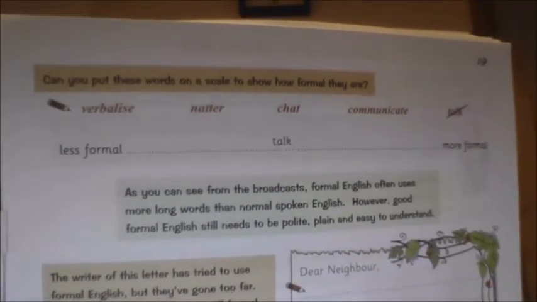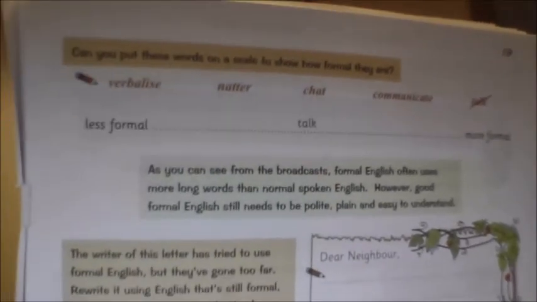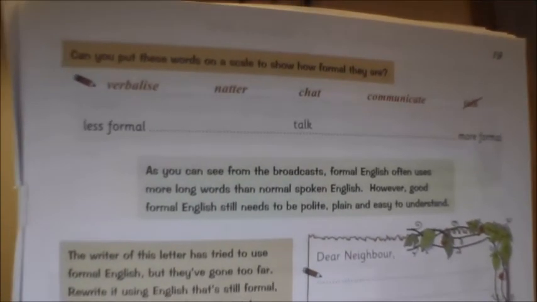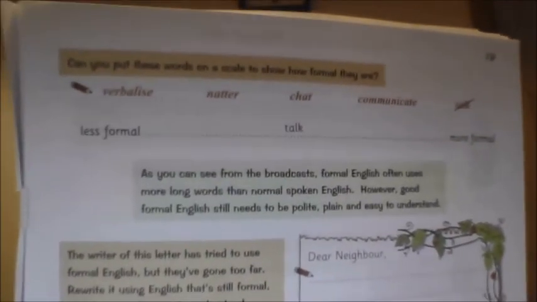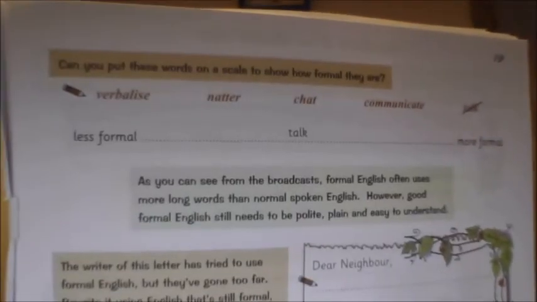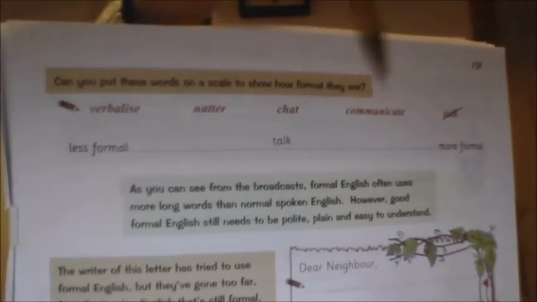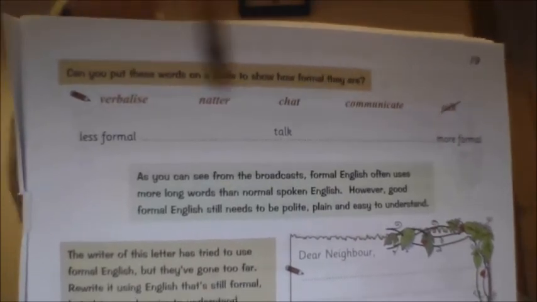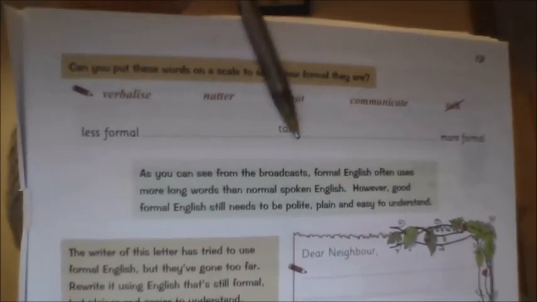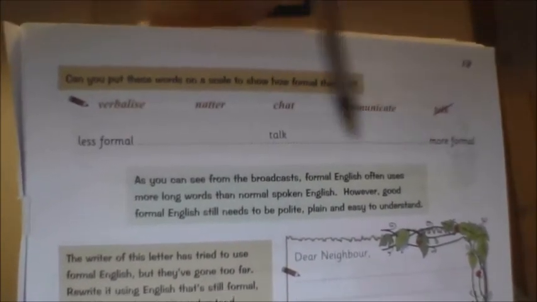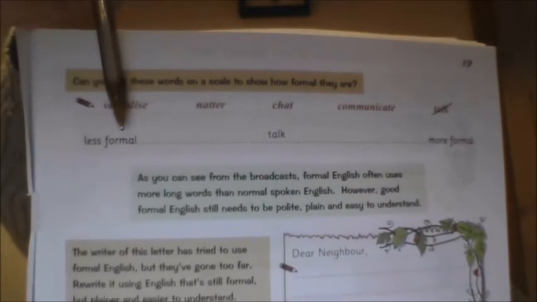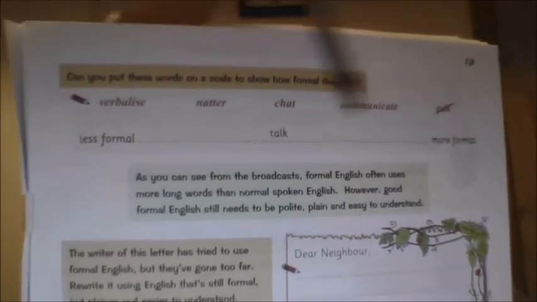So think about which words you would use when just chatting to a friend, and which words you perhaps would use if writing a letter of complaint or writing to Mrs. Beckett or something like that. So the words here, they all mean talk. Okay, so you've got talk right in the middle there. So all of those words mean talk. So which do you think are the least formal and which do you think are the most, and put them along the scale here.